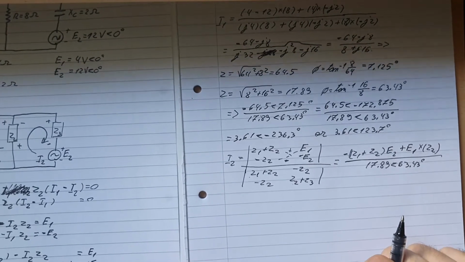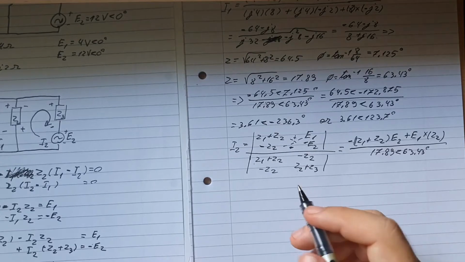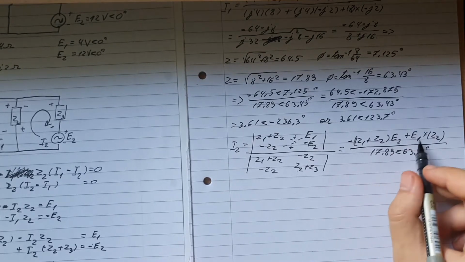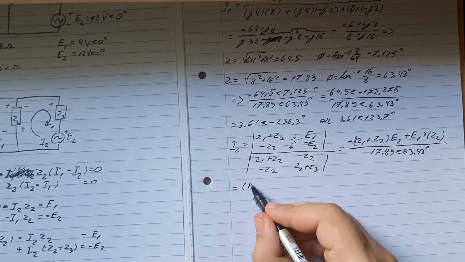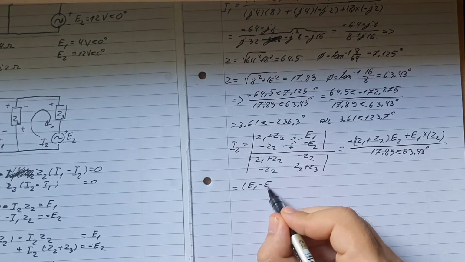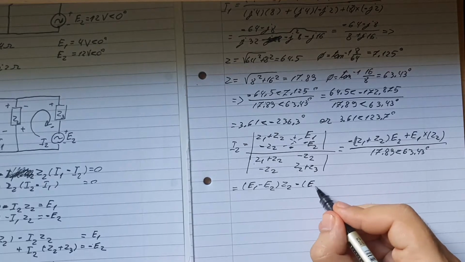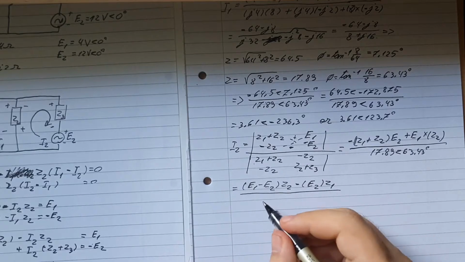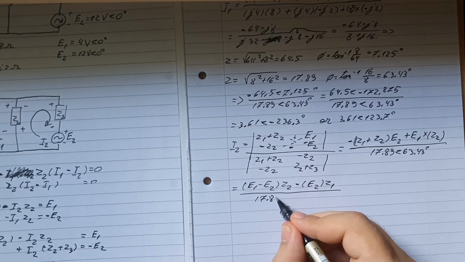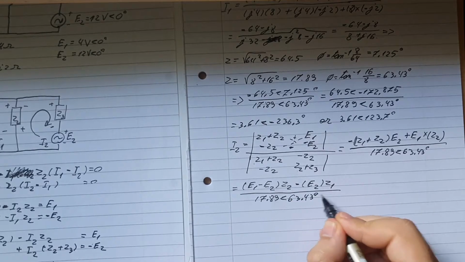Alright, now we go to the next step, which is to calculate these two values here on the top. So this will be equal to E1 minus E2, Z2 minus E2, Z1, divided by 17.89 at an angle of 63.43 degrees.